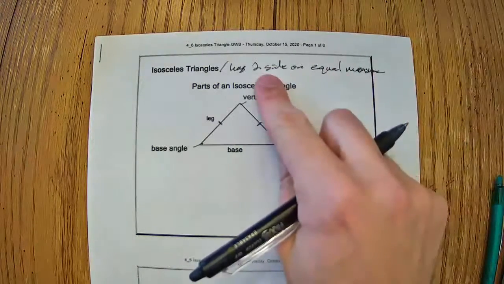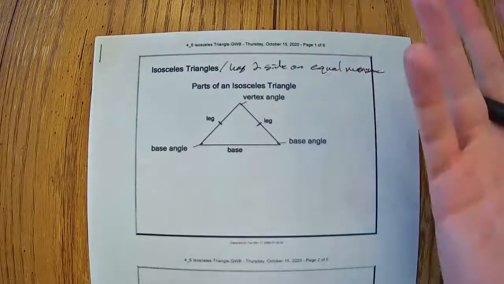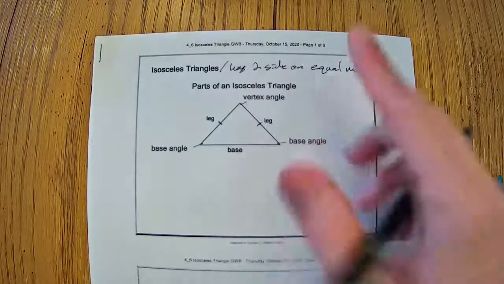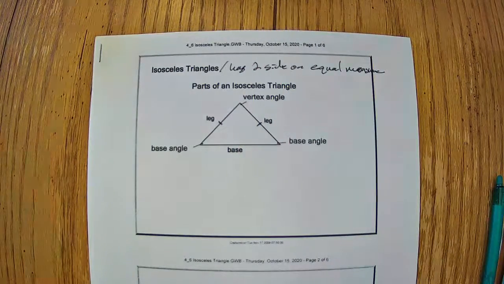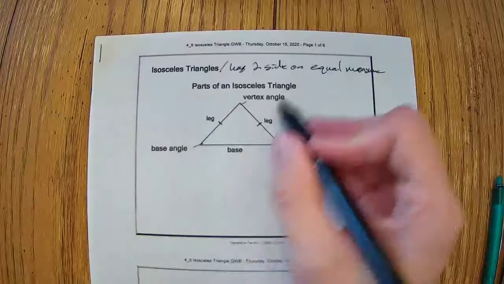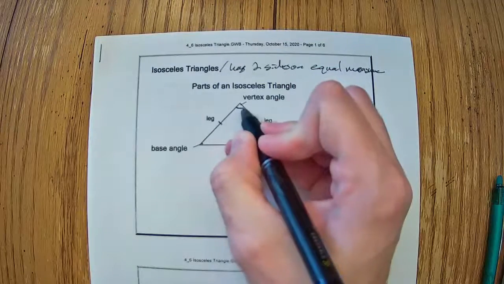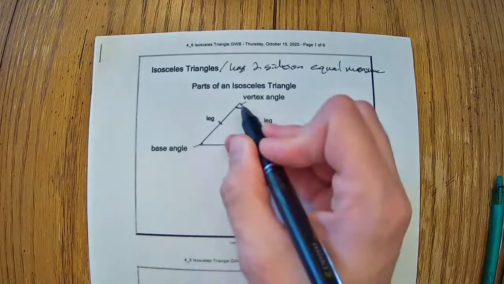And some people might say exactly two sides because that would rule out the equilateral triangle. But for our purposes, we'll say for the moment that it has two sides that have equal measure, that's enough for us to say it's isosceles. So our legs are those two sides. The vertex angle is the angle that the two legs create.